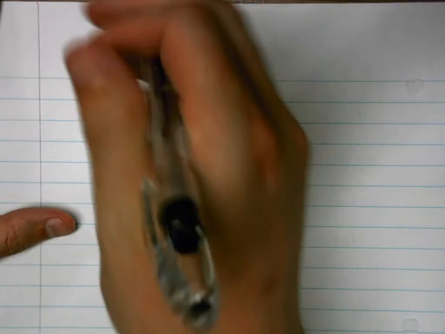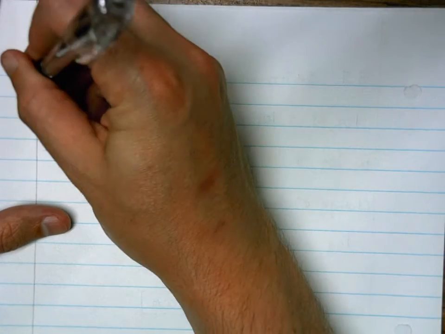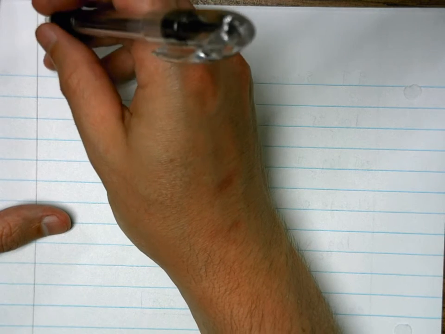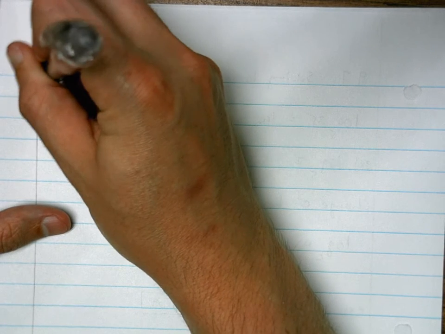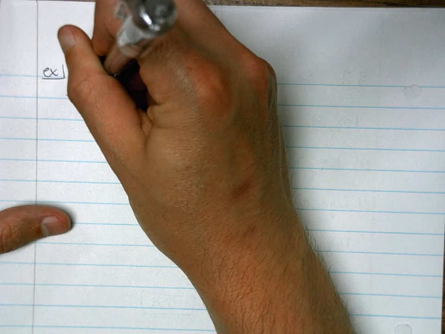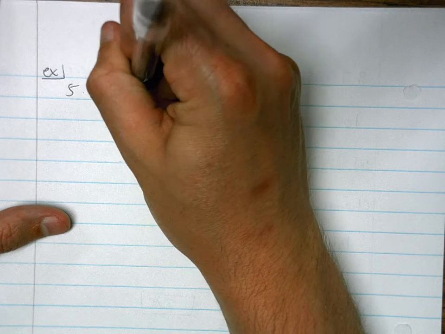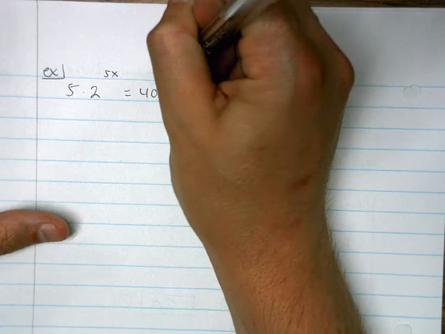Okay, a couple other examples. We got 3 more before we're done with this one. And we still have another lesson after this. So this other example is 5 times 2 to the 5x power equals 400.